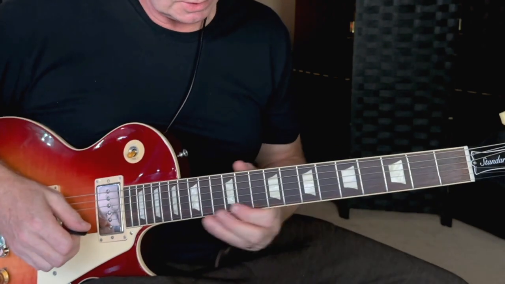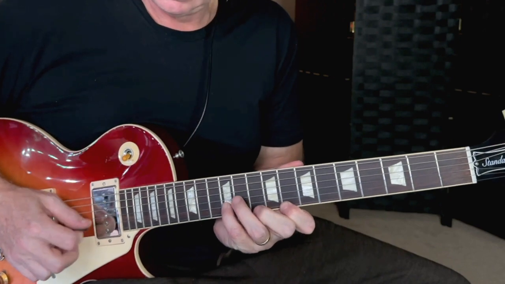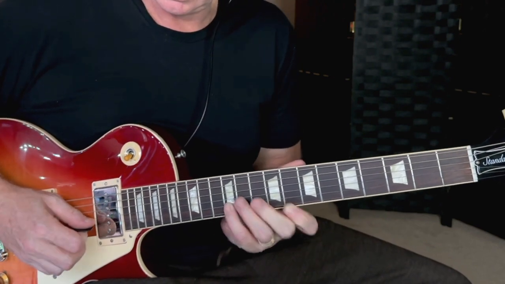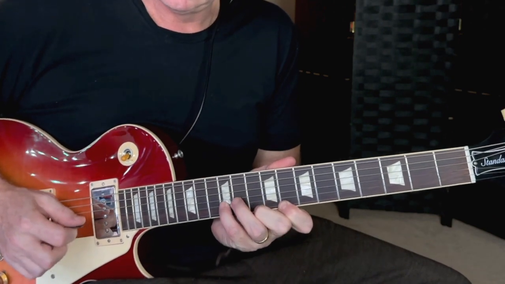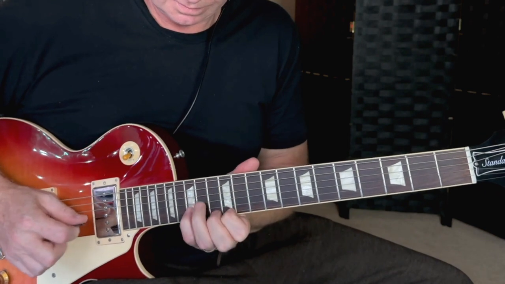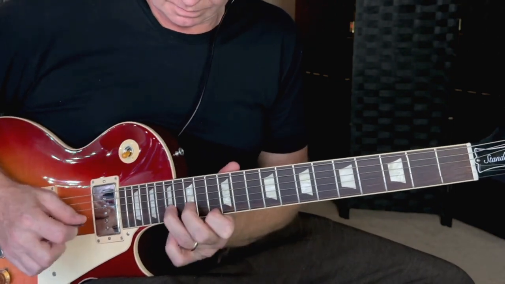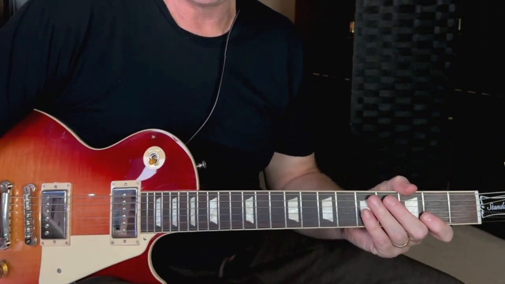And sometimes I might do something like this where I'll lead into it and do a little pull off on that. So, you know, what I'm trying to do is just build up a little vocabulary so I'm not just going up and down them. I'm trying to find some clever ways to see them, so to speak, all right?